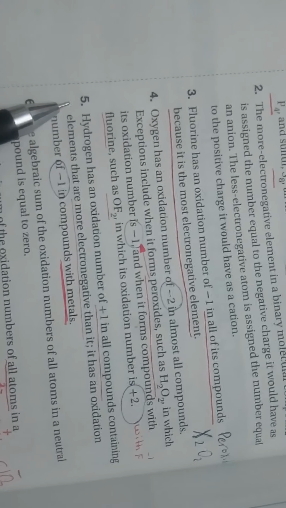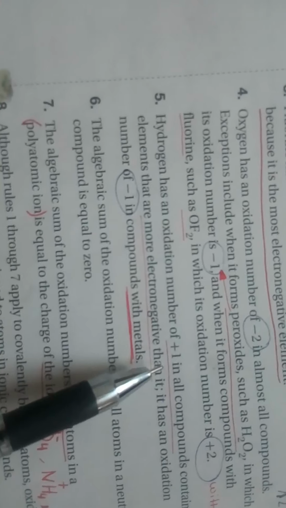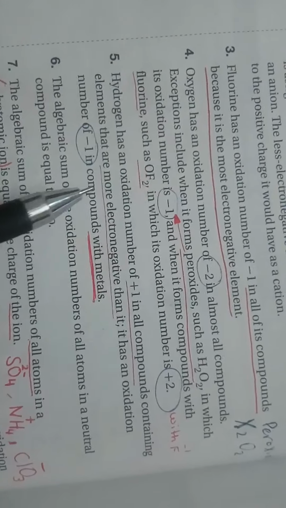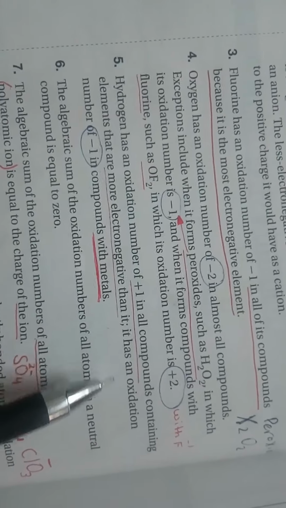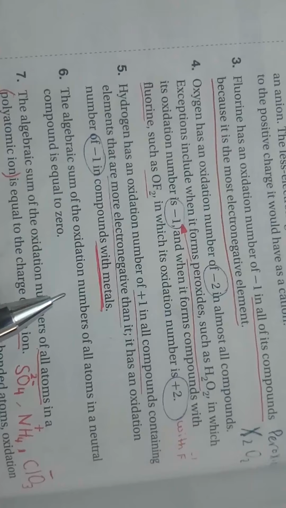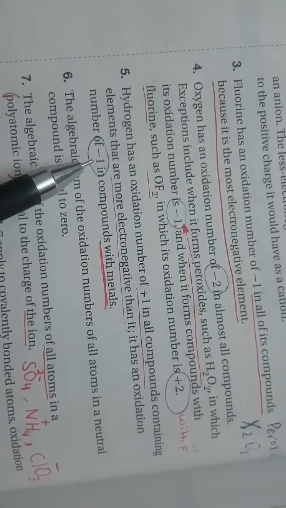Number 5 says that hydrogen has an oxidation number of +1 in all compounds containing elements that are more electronegative than it. It has an oxidation number of -1 in compounds with metals. So hydrogen has two oxidation numbers: it could be +1 or -1.